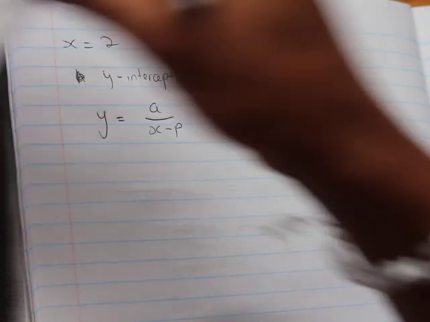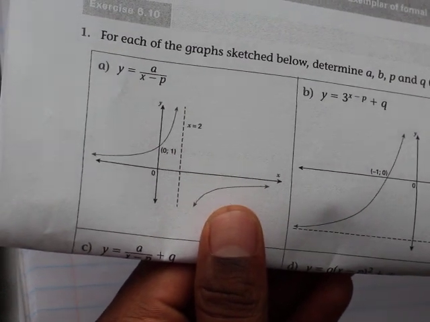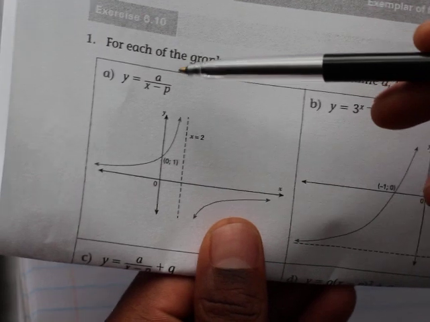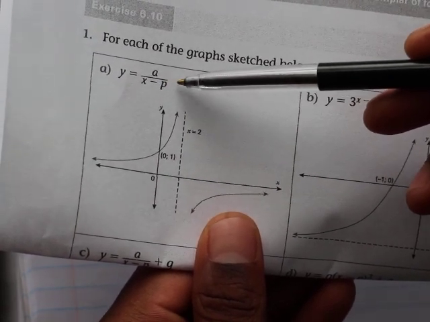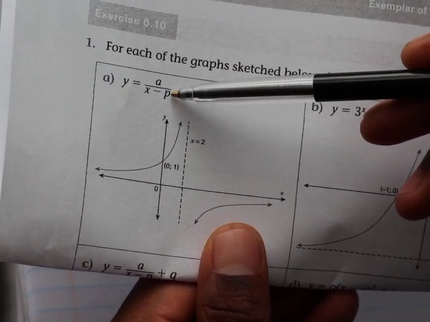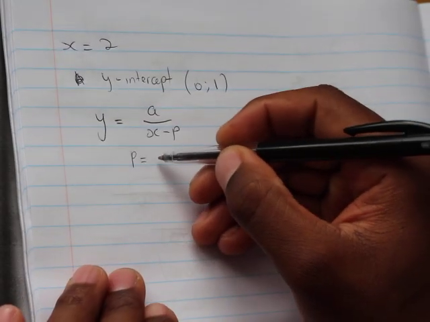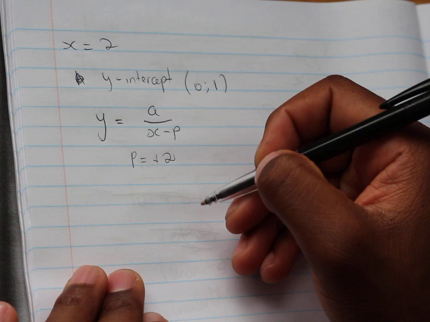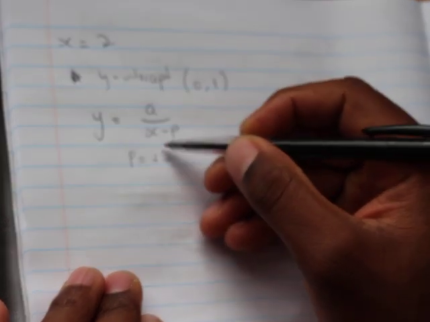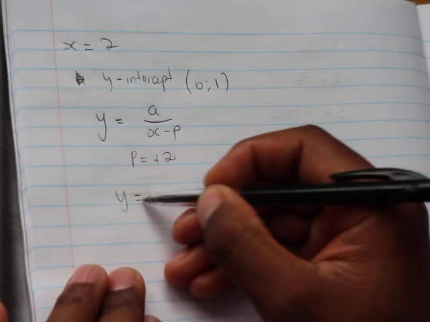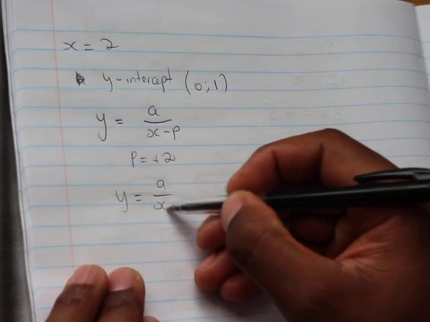When the graph shifts to the right, in the equation the p is represented as a negative. So p is equal to positive 2, but when we indicate it there, it's going to be a minus.